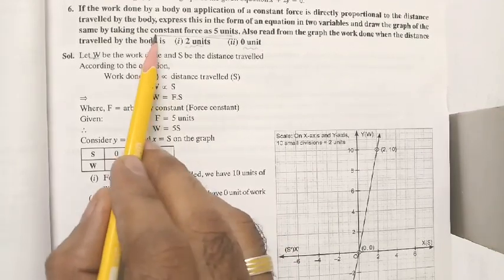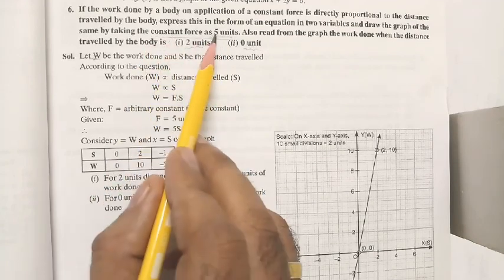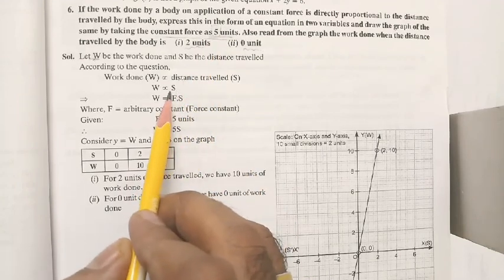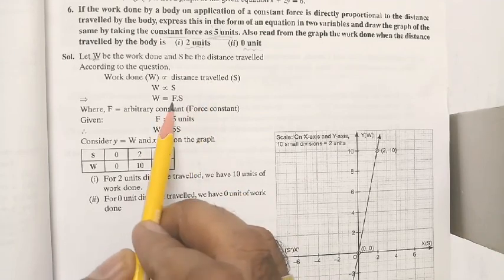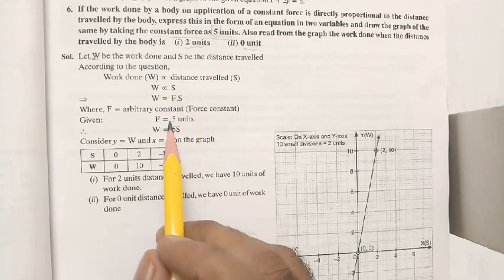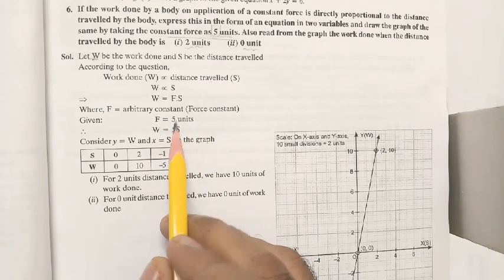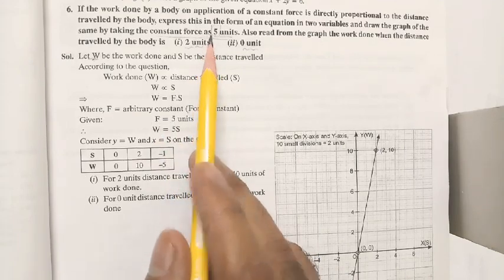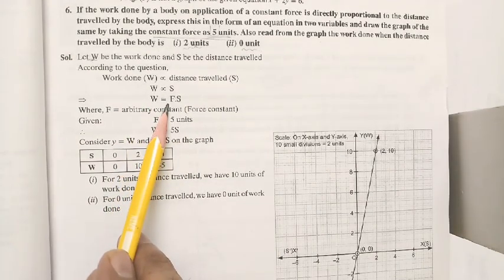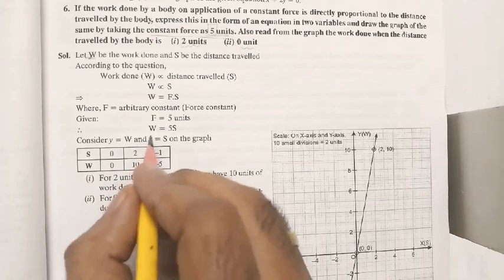The constant force is given to us as 5 units. Here F is nothing but 5, where F is the constant force, given in the question itself. So W is equal to 5 into S. That is, W is equal to 5S. Now we have framed the equation.